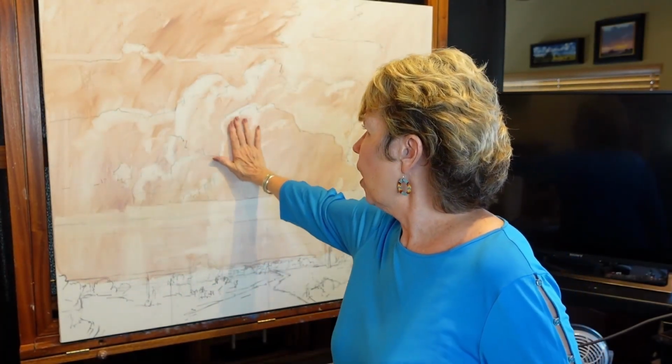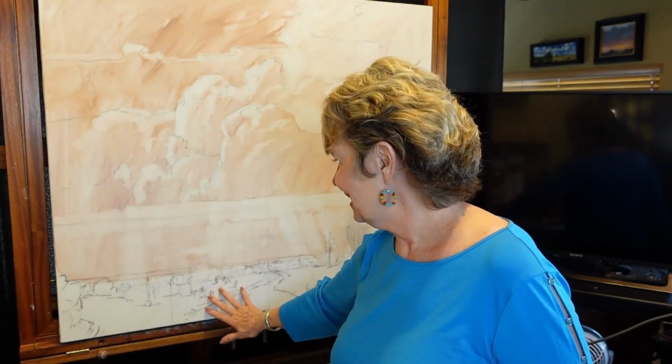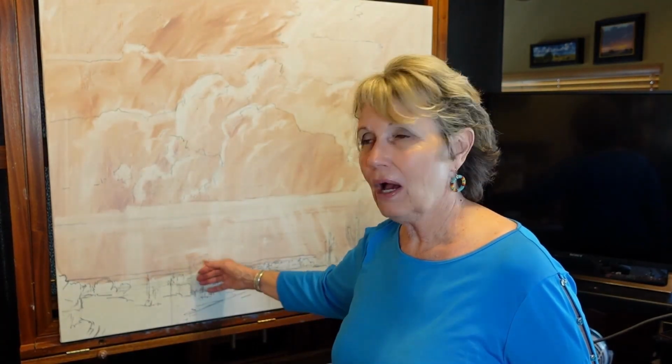In my process, I like to put on a wash. I did this orange underwash yesterday. It's already dry. I ran out of steam and didn't make it down here, so this afternoon, I am going to do some work on the foreground.